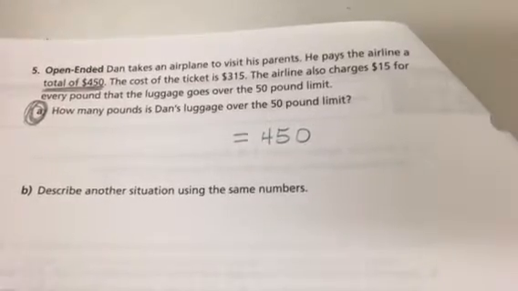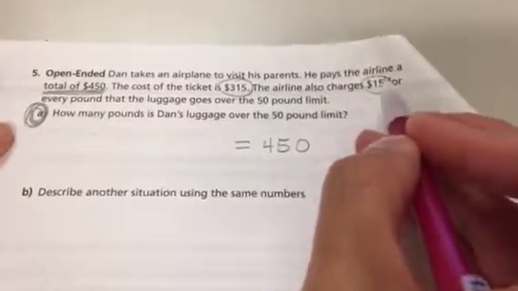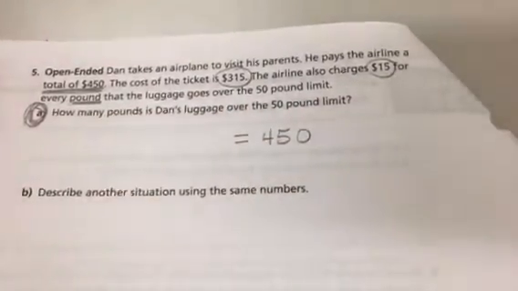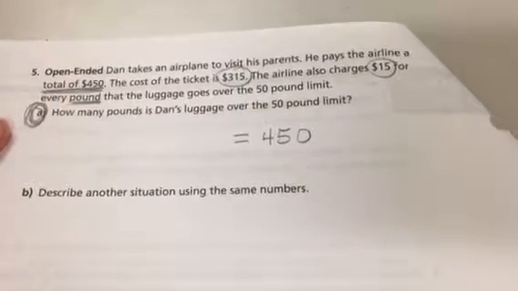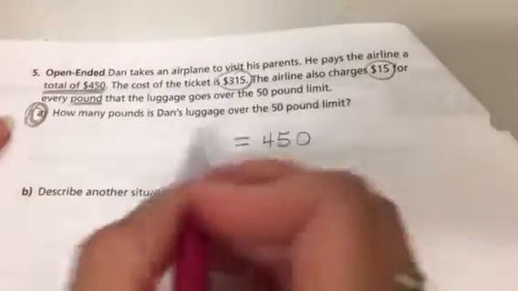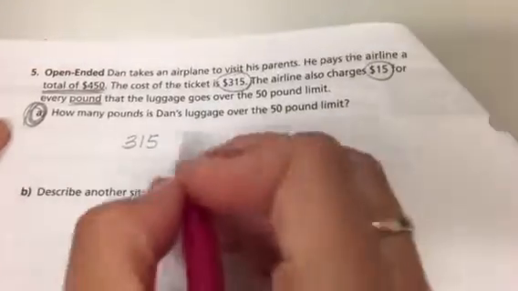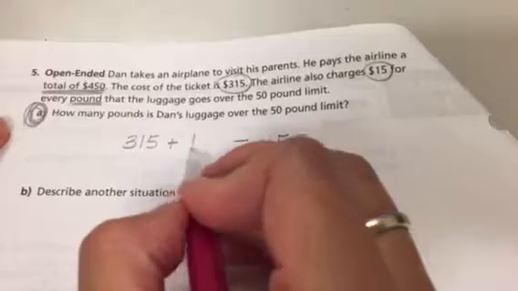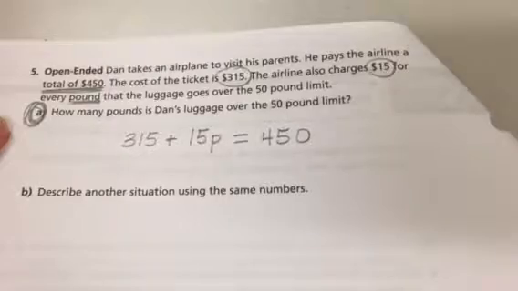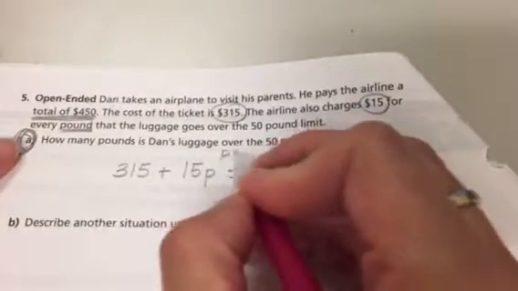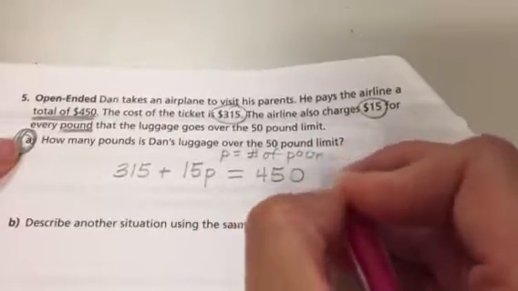The cost of the ticket is $315, and he also gets charged $15 per pound of luggage over the 50-pound limit. So how many pounds is Dan's luggage over the 50-pound limit? Okay, well, there's a flat rate for $315 just for the ticket. Plus, we have to pay for luggage, which is $15 times the number of pounds over the 50-pound limit. So our P, or our variable, is going to be the number of pounds over the limit.